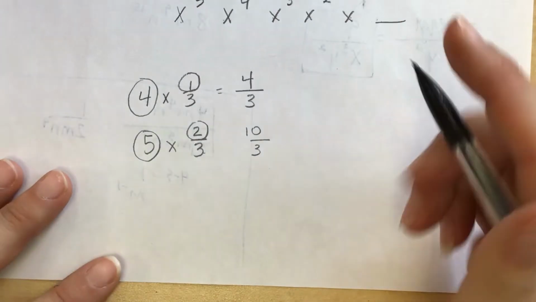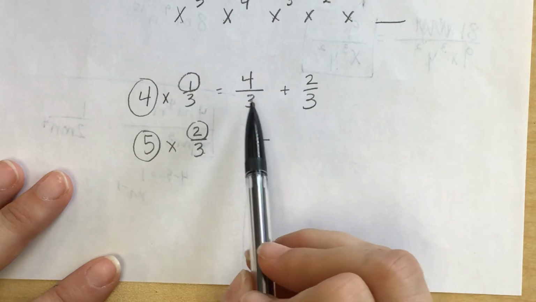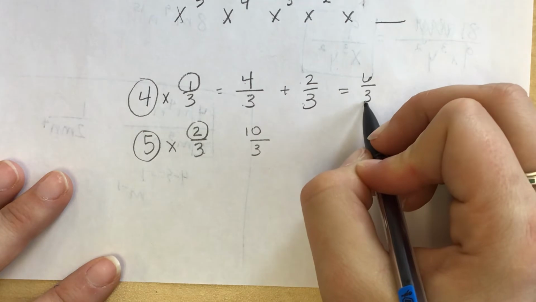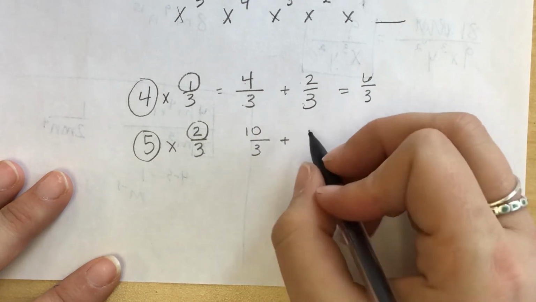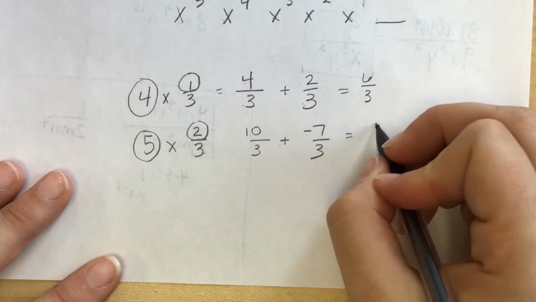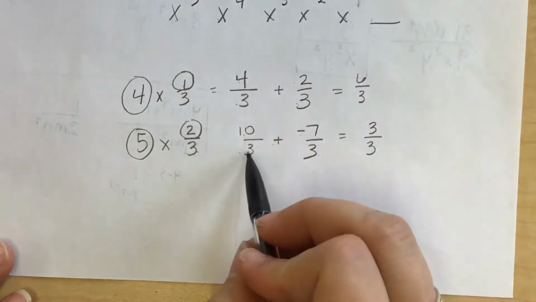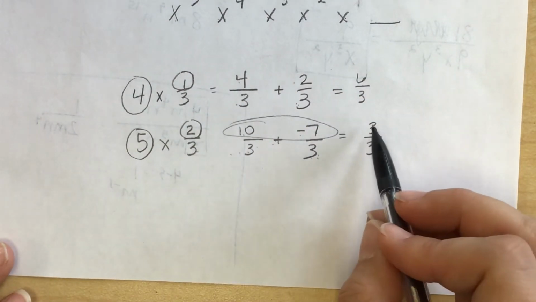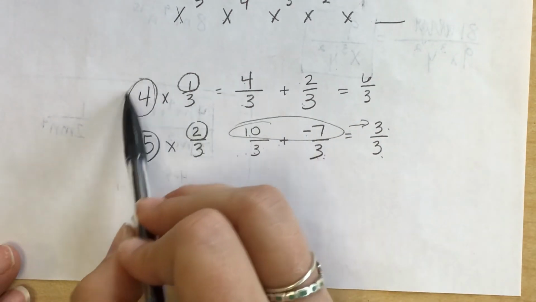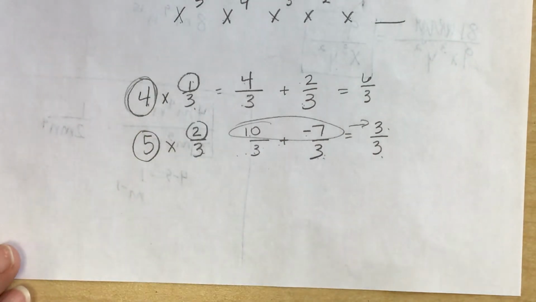Okay, and then if I wanted to add fractions, so if I have this and I want to add, they already have common denominators, so I only add the top. So this would be 6/3. All right, and then I could have like this plus -7/3. So this would be 10 plus -7, which gives me 3/3. Okay, so when you add and you have the same denominator, you just add the top number and then keep your denominator. All right, and then when multiplying, you're going to multiply the whole number times the top number, keep your denominator. All right.